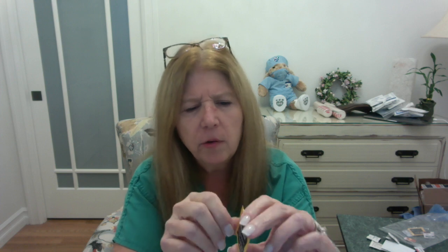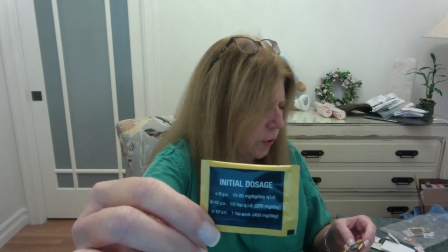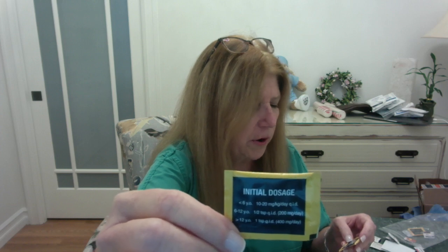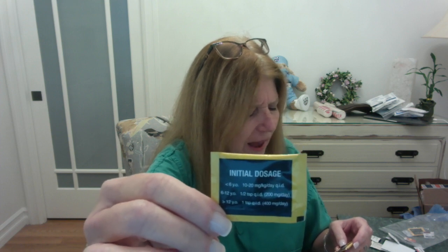On the back, it gives you a little idea. I'm just going to take my glasses off so I can see better. I'll hold one up here so that you can read it. It says initial dosage, less than 6 years old, 10 to 20 milligrams per kilogram per day, QID, which you remember is 4 times a day. 6 to 12 years old, a half a teaspoon QID, or 200 milligrams per day.